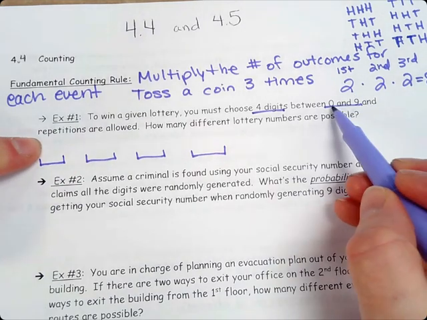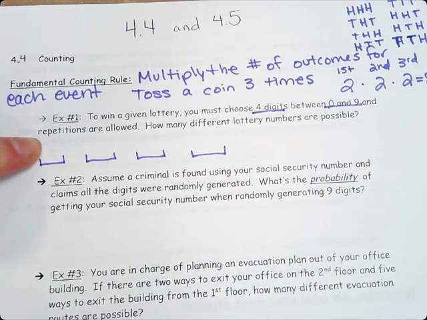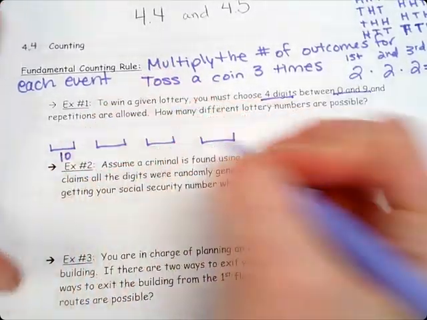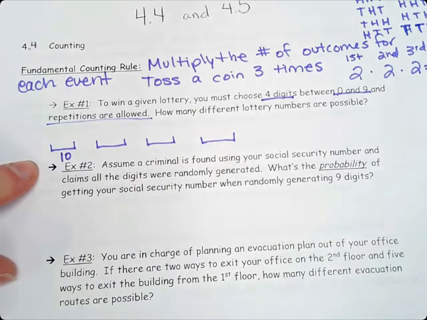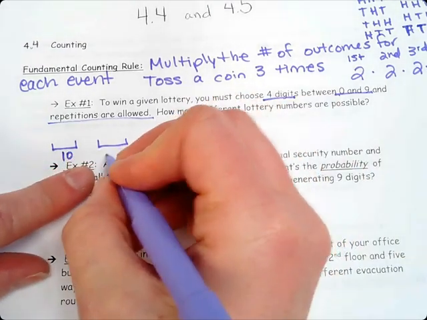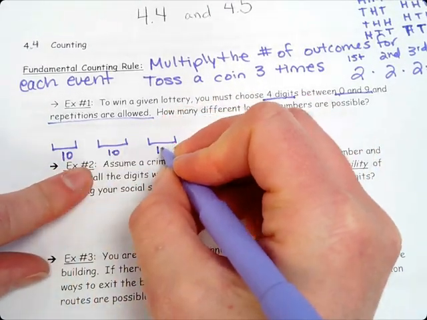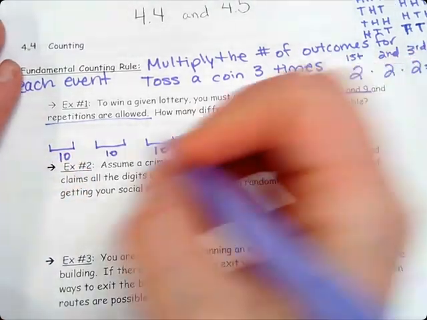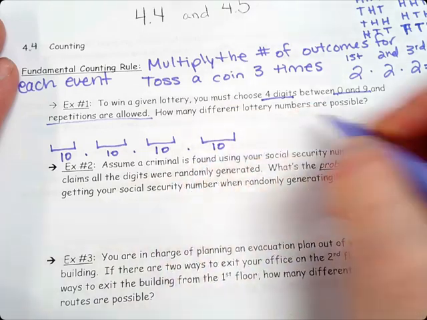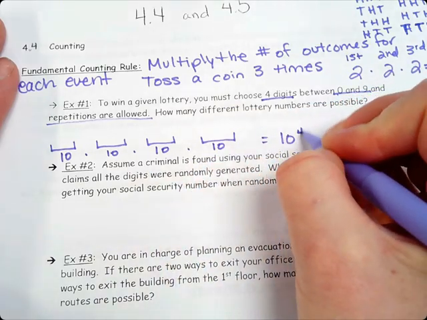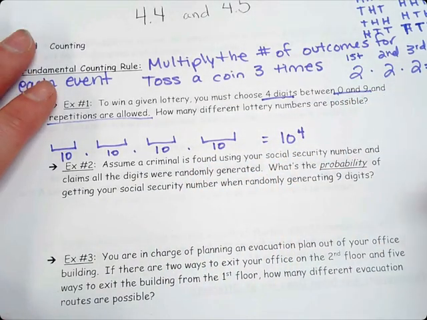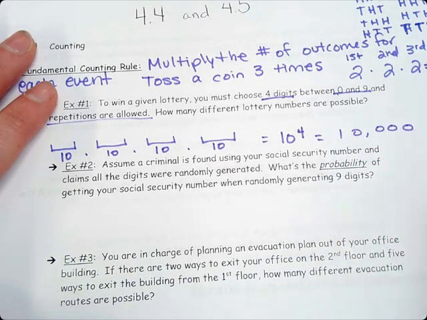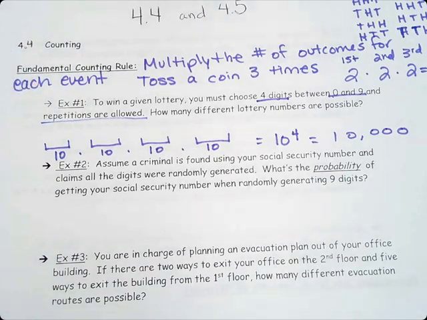If the outcomes are between 0 and 9, how many outcomes is that? 10. And it says repetitions are allowed. So how many for the second one? 10 also. Third and fourth. So in order to find out total outcomes, we would multiply that. So that's 10 to the 4th, which equals 10,000 total outcomes.